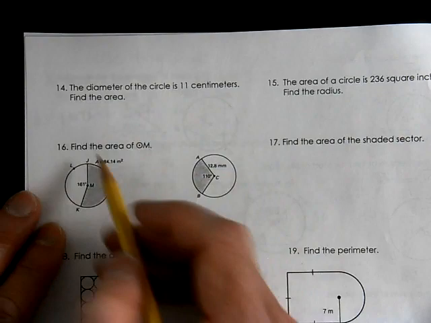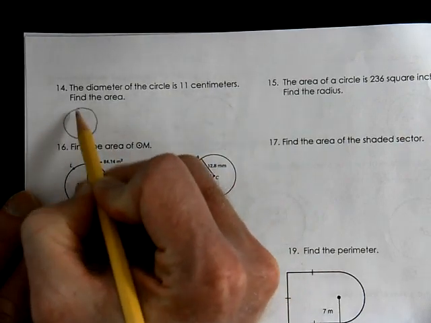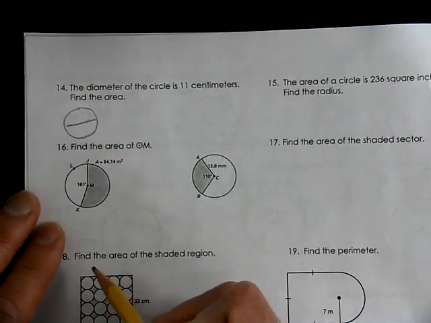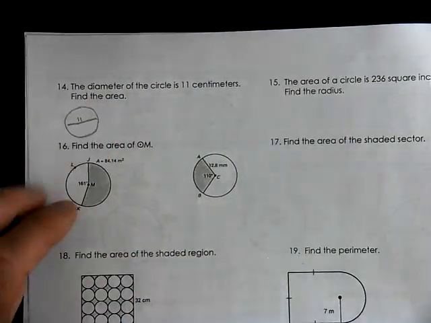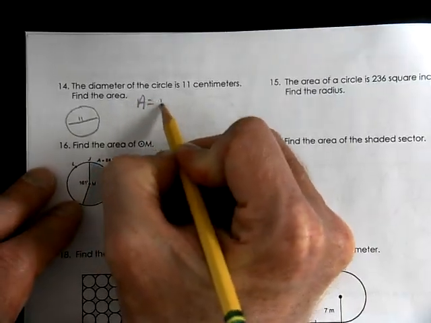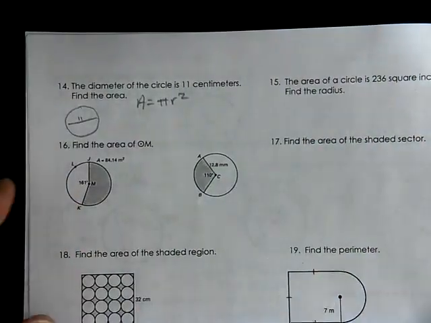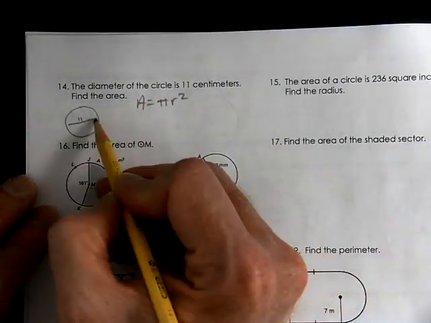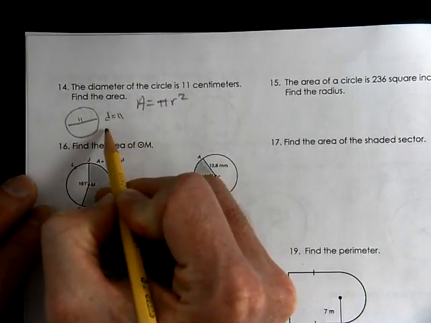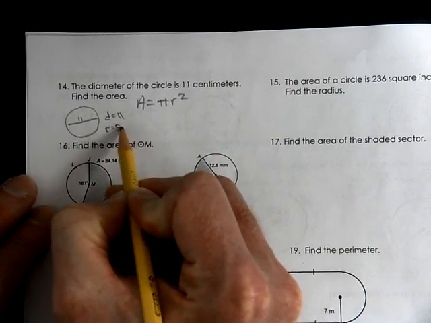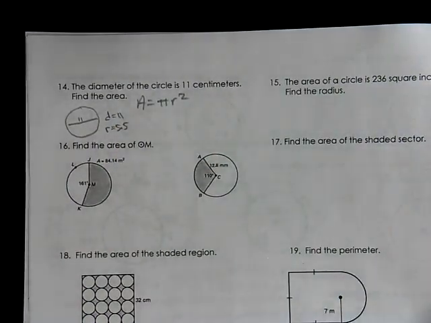The diameter of our circle, the diameter all the way across, is 11. If you need to find the area of a circle, it is pi r squared. So we've got to use a diameter of 11 to determine the radius is 5.5.